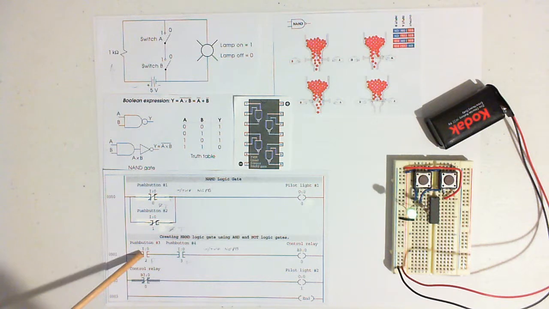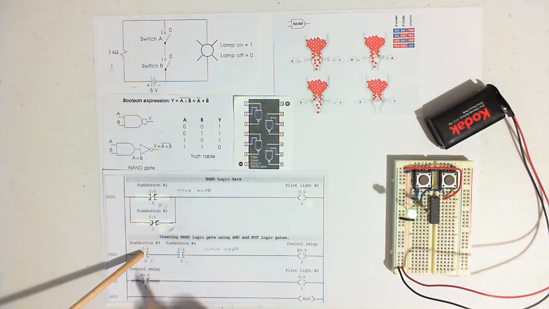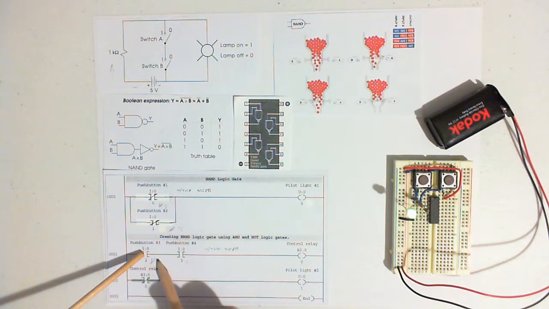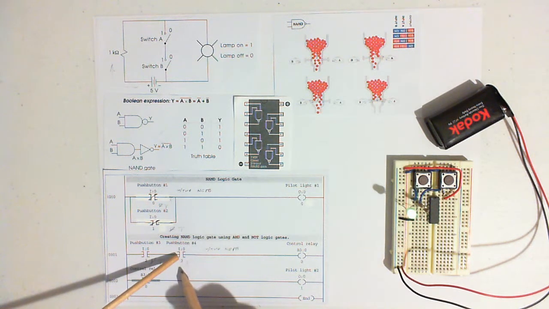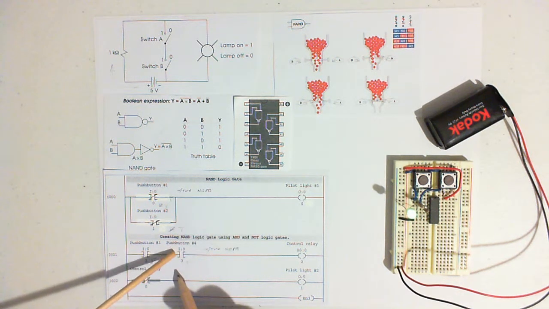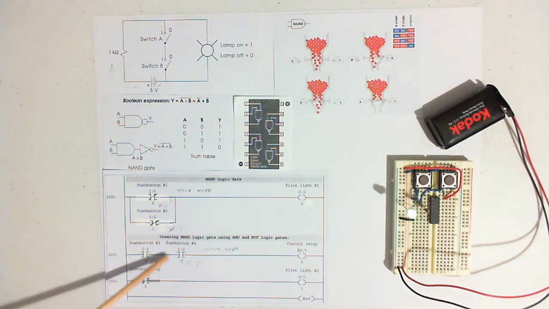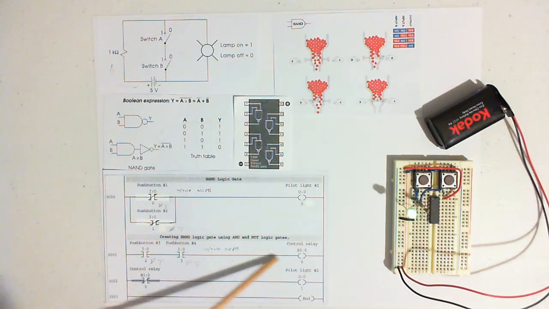So when you push the button, it goes from normally open to closed. Examine if closed. This goes to a true statement. Same thing here. Is the contact closed? It goes to a true statement, allowing logic continuity to flow through to this control relay.